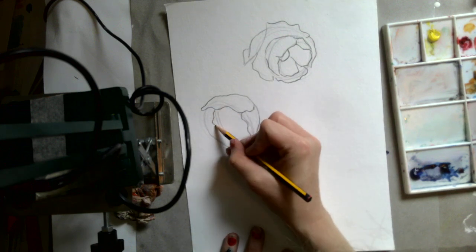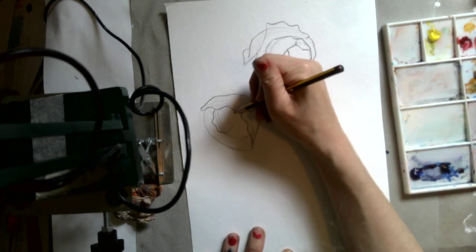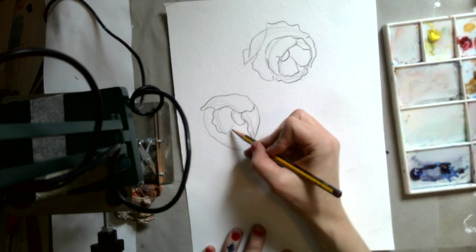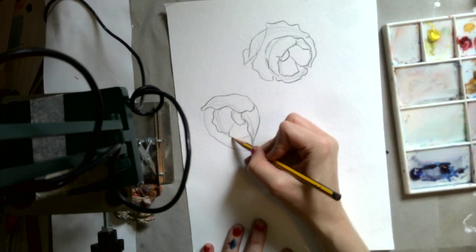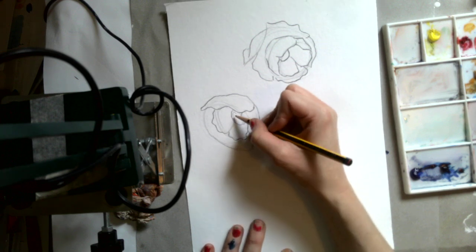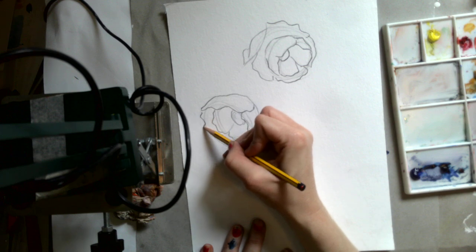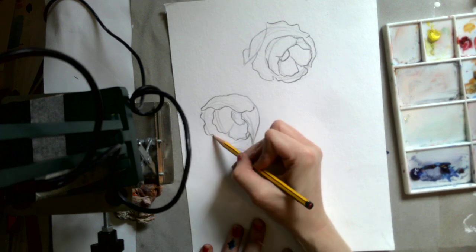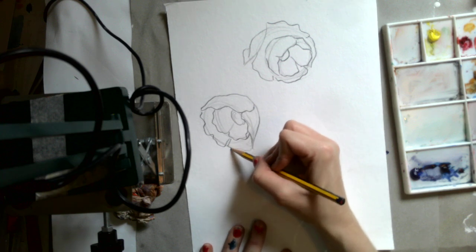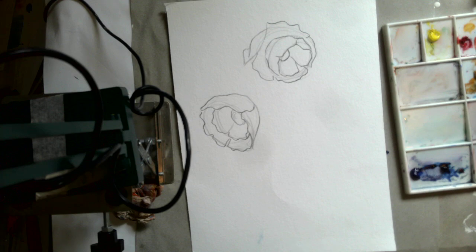And this one, sometimes it helps, you might want to turn your paper over for this so you can see, so you don't move your pencil in the wrong way. I'm just going to cut into this oval shape. And again, I'm just following the edges of the ovals I've laid out. Create a natural flower form.